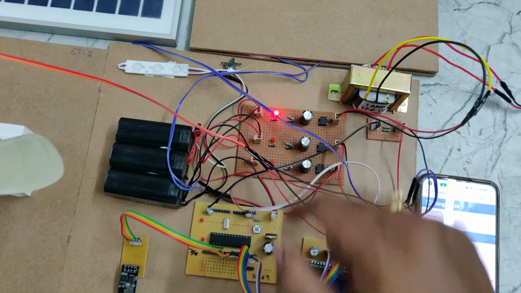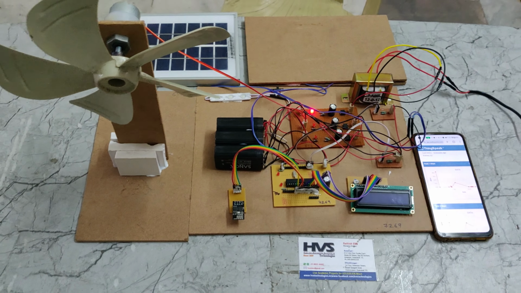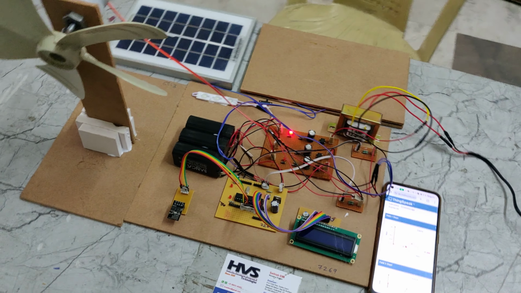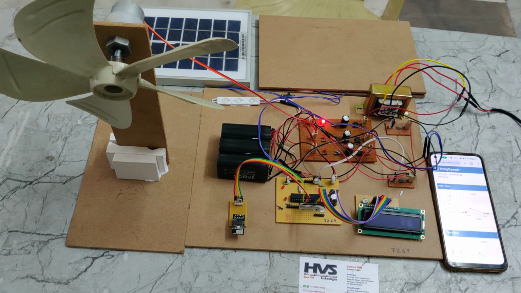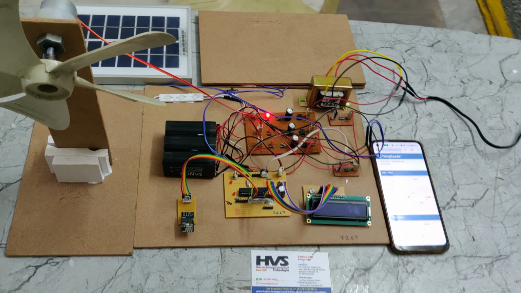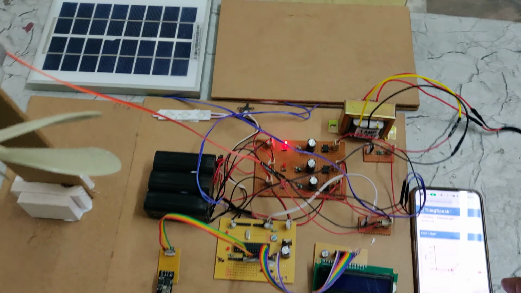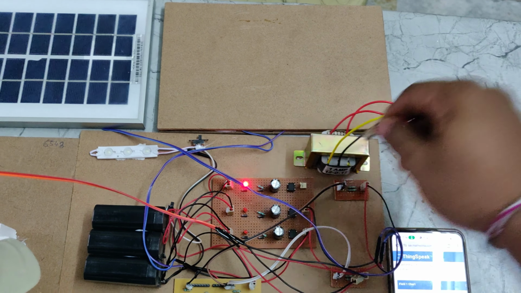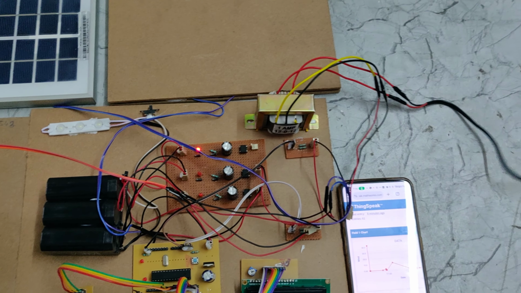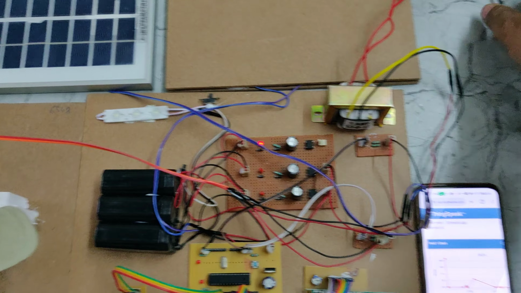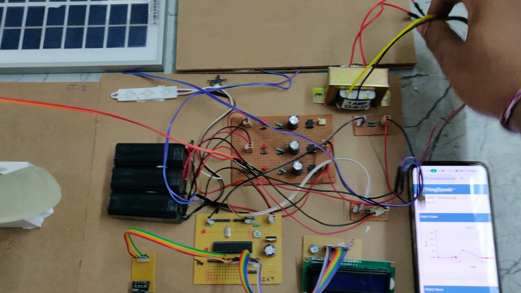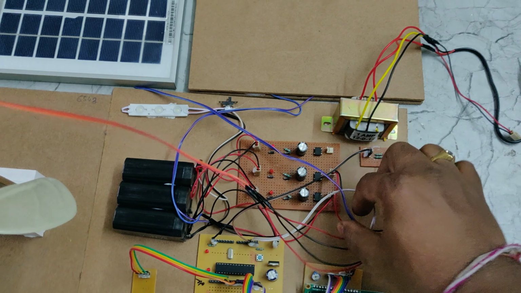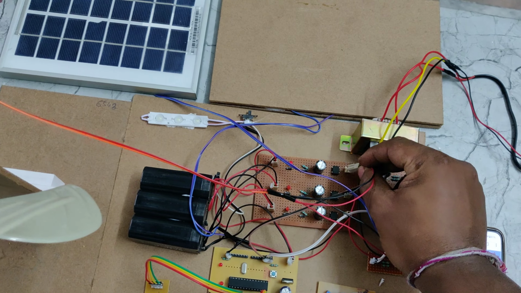Now the LED indication will show the status that the battery is charging. It takes around 4 to 5 hours to get fully charged, and until then the battery keeps charging. After the time is complete you can disconnect this. While we are demonstrating the project, the transformer is not part of the project. It is just an extra charger source for the battery, for safety.